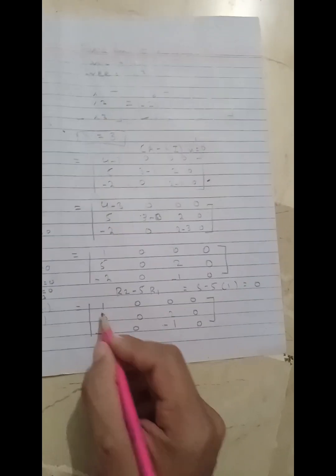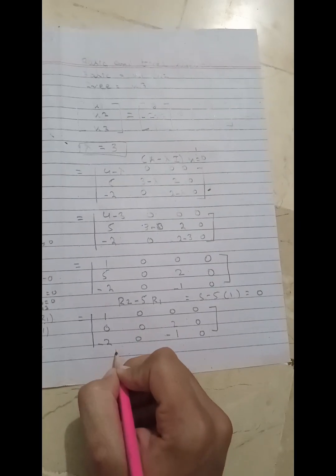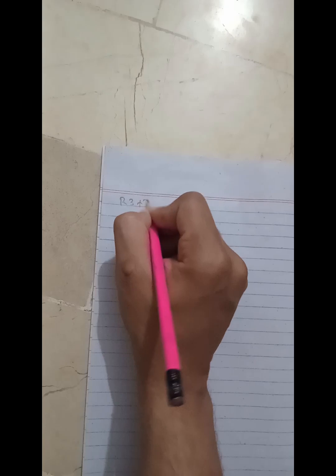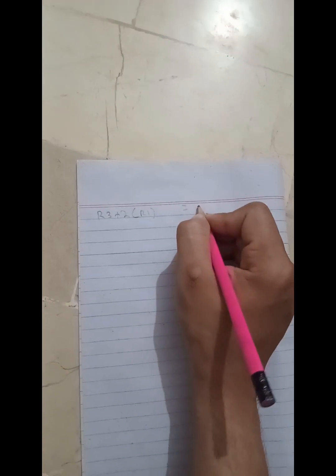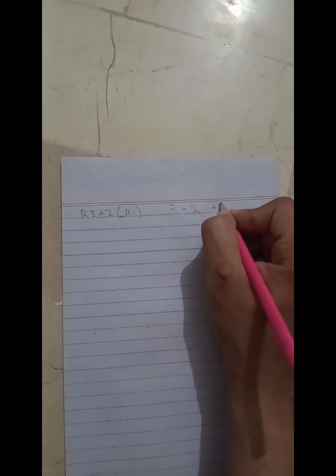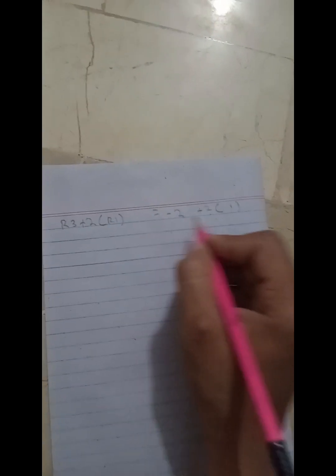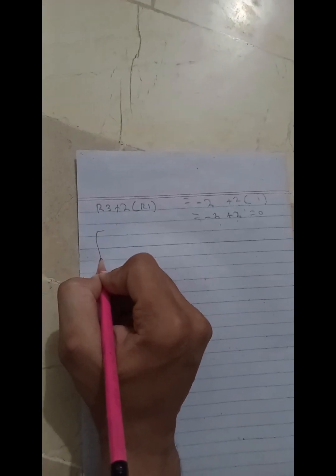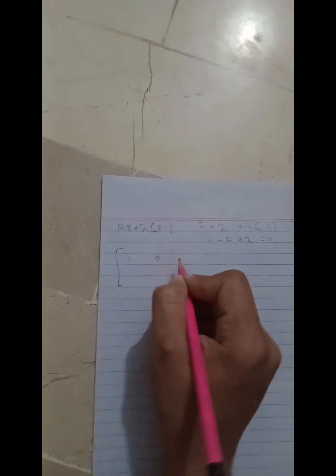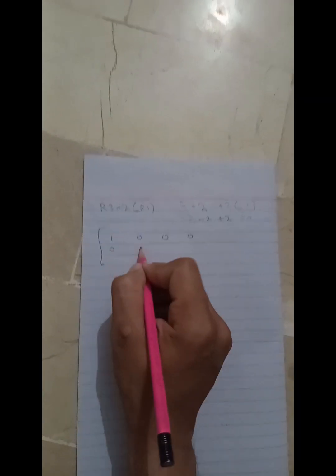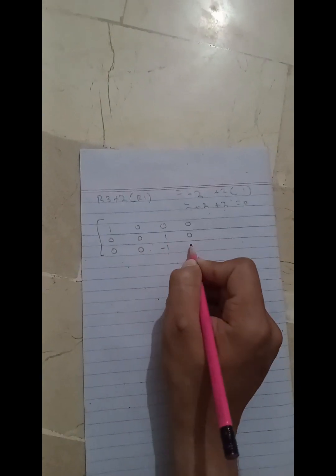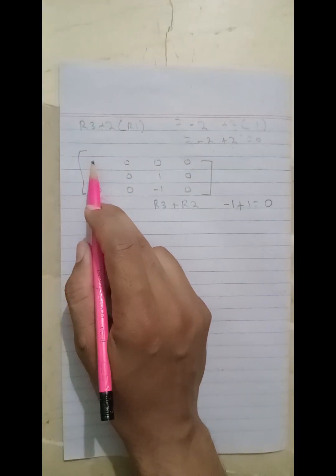नाउ अब हमें R3 में भी ज़ीरो चाहिए पिवट के नीचे, सो हम क्या रो ऑपरेशन लगाएंगे, R3, वहाँ पे हमारे पास नेगेटिव का 2 था, सो पॉजिटिव का 2 एंड बाय यूजिंग पिवट, पिवट इज़ R1, सो R3 में हमारे पास क्या था, माइनस का 2 प्लस 2 एंड दिस इज़ 1 and this will become minus 2 plus 2, 2 ones are 2 and minus 2, minus plus minus is 0, so we can write 1 0 0 and 0 and 0 0 1 0 and this will become 0, this will also become 0, minus 1 and 0.